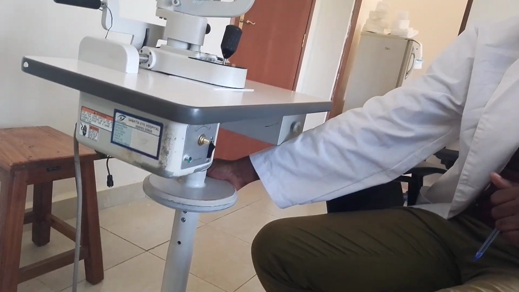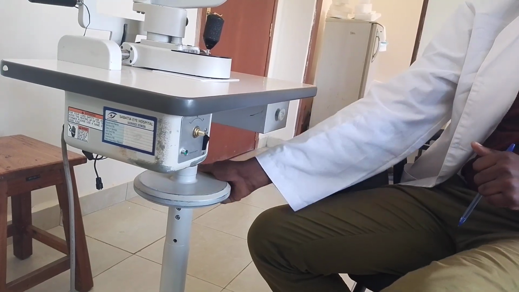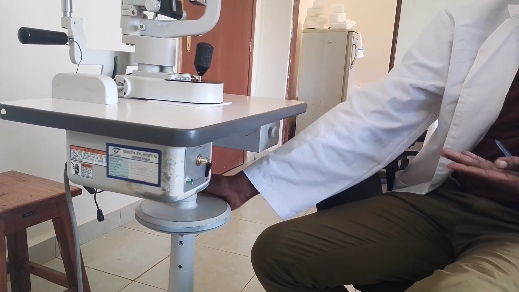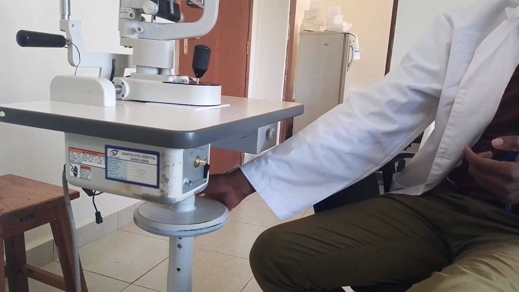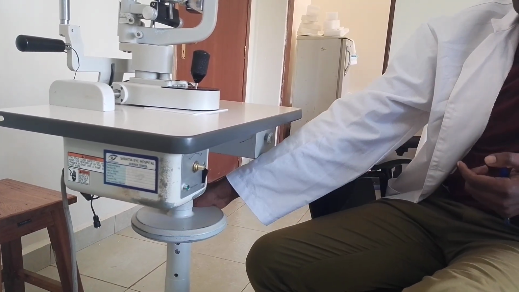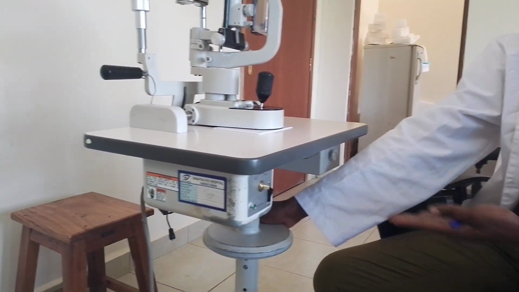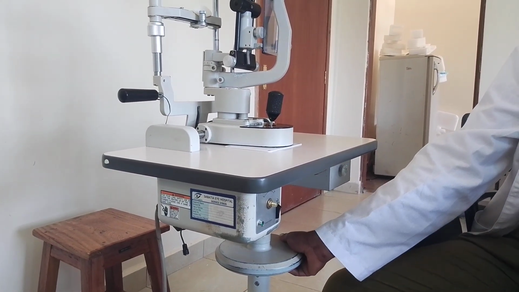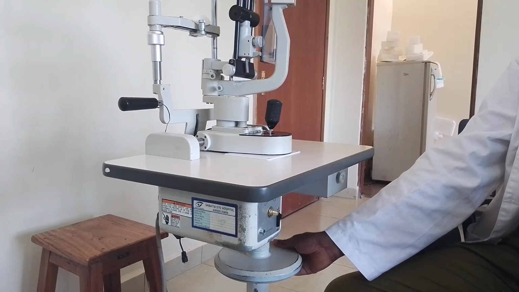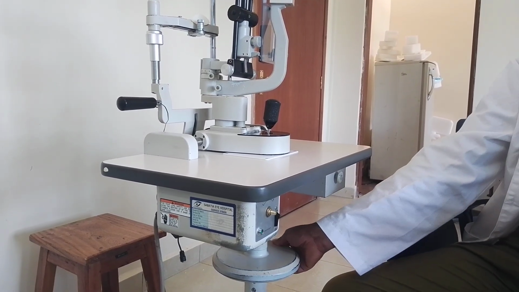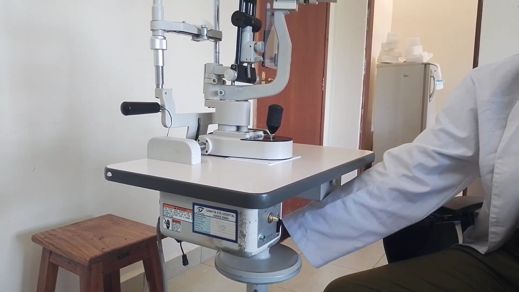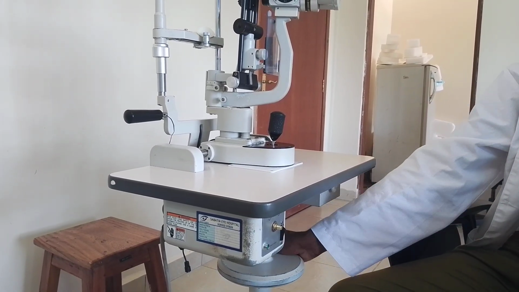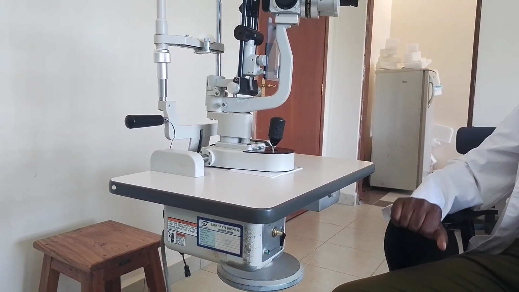Then we have this adjustment knob that moves the base of the slit lamp up and down. You see when I rotate it like this, the entire slit lamp is moving up. This is just to adjust when you want to get the position of the patient clearly. And when you rotate in the anti-clockwise direction, you see the slit lamp moves downwards.